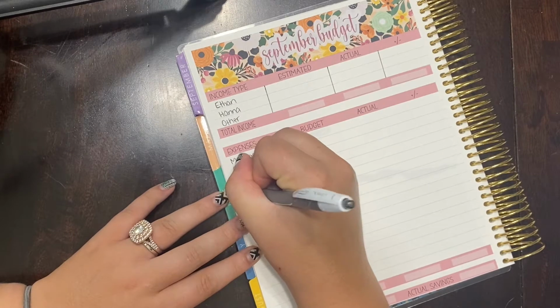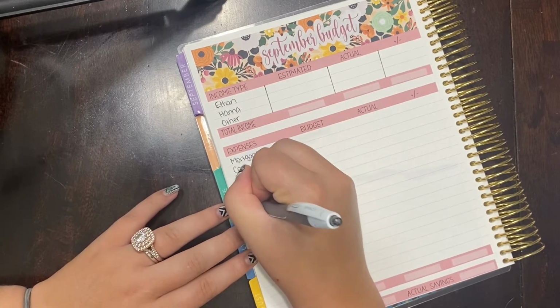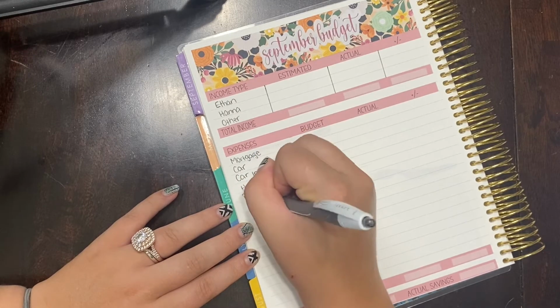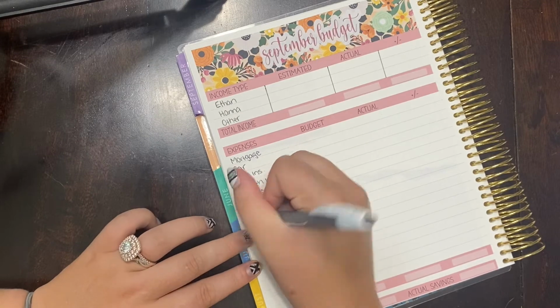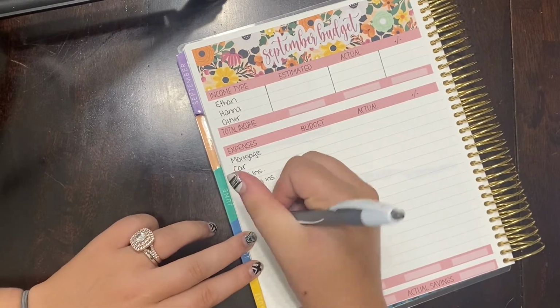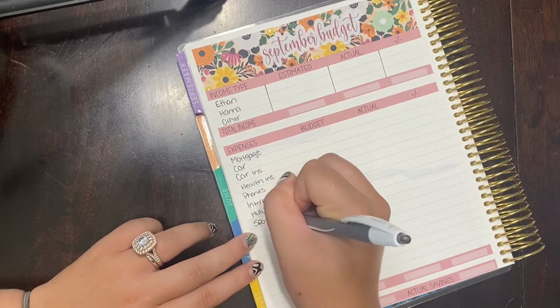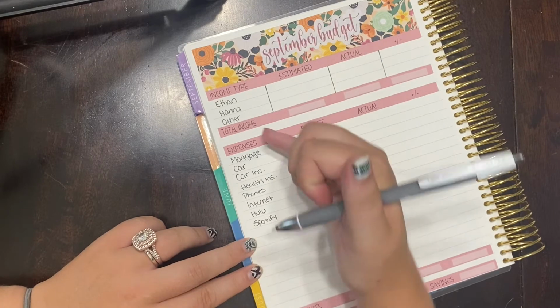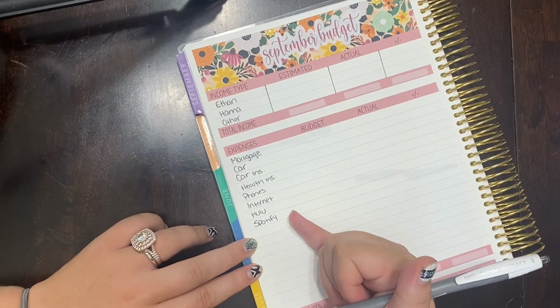We have our phone bill, internet, we have Hulu as cable, Spotify, and these are mainly what I would do for fixed expenses.